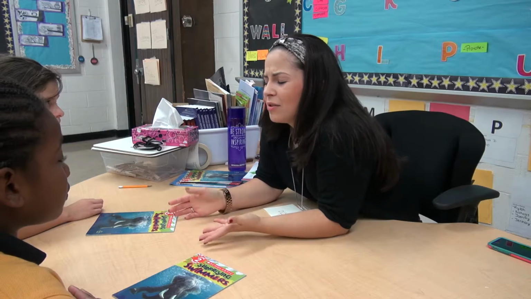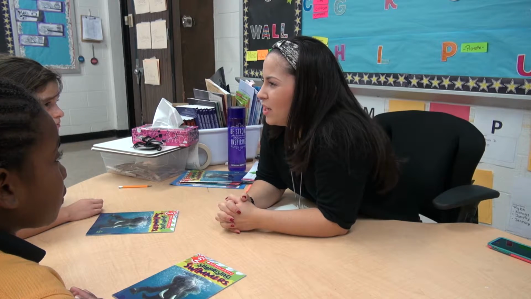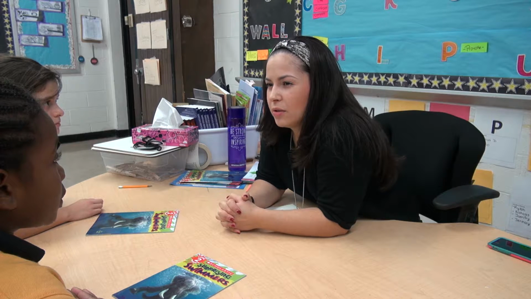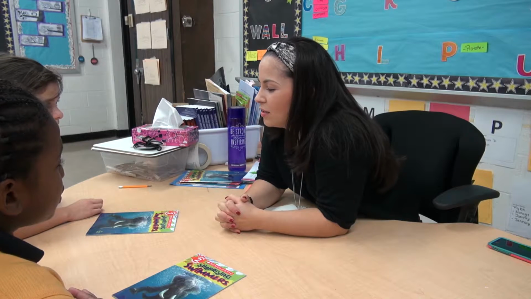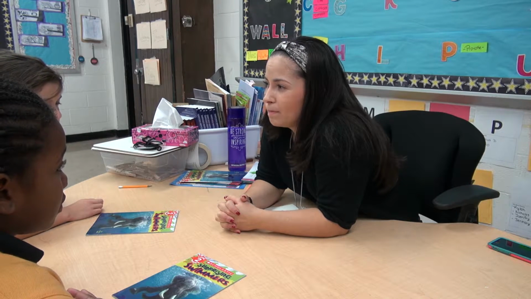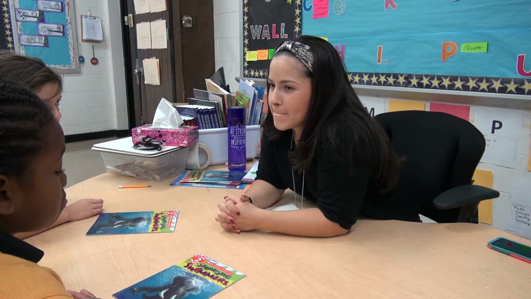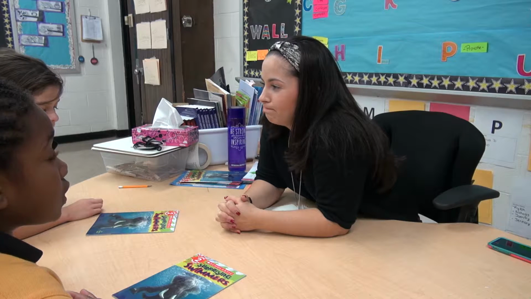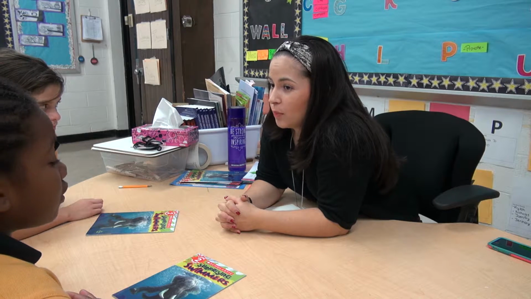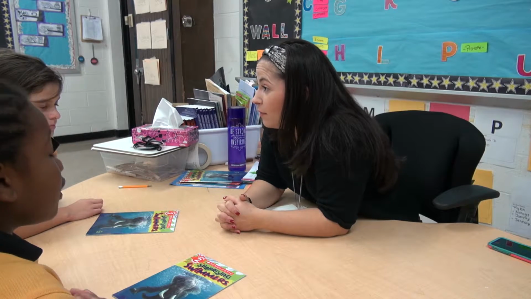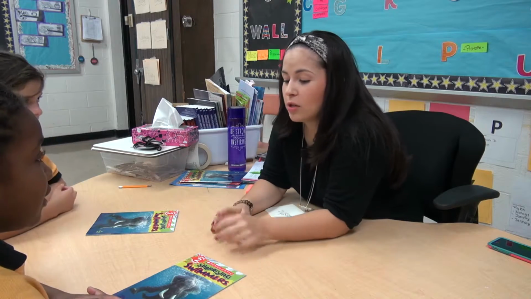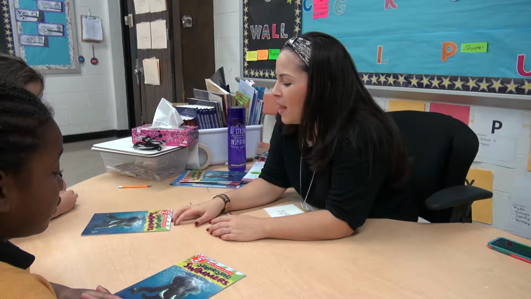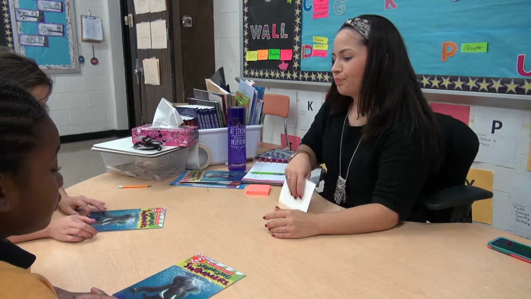Good. What other things can I do when I don't know what a word means, besides looking for context clues? Is there anything else that I can do? Okay, sometimes pictures can help us define words too, right? So we can use pictures or we can use other words. Okay, let's take a look at the title.